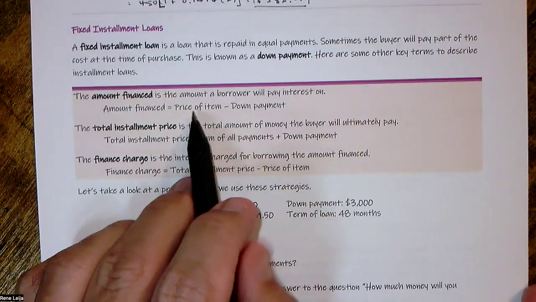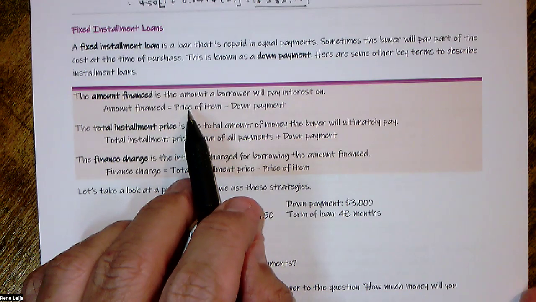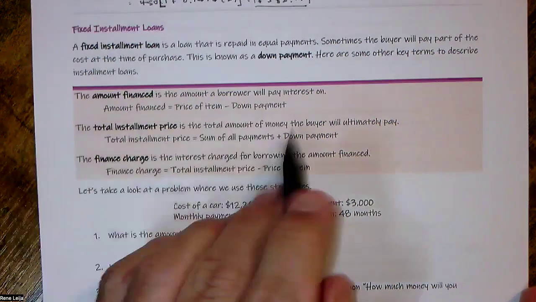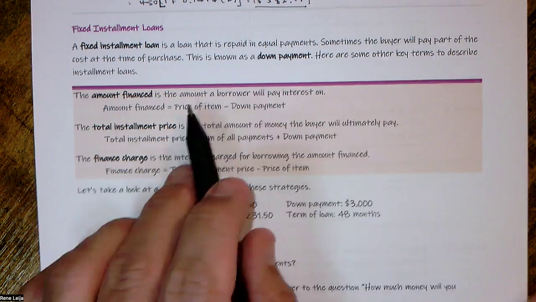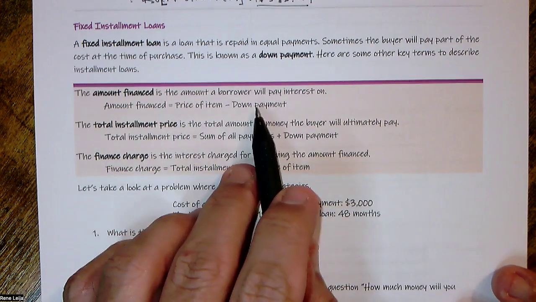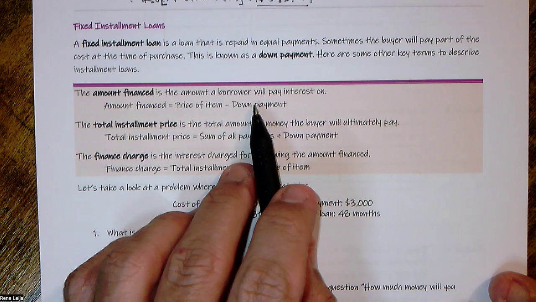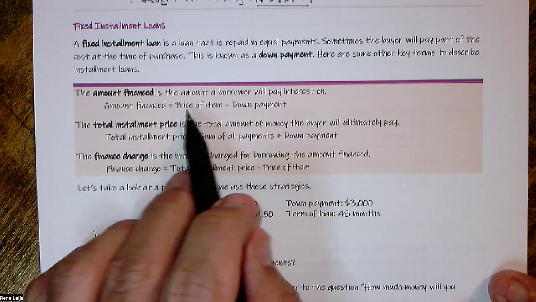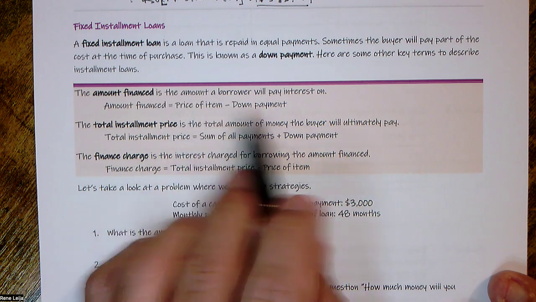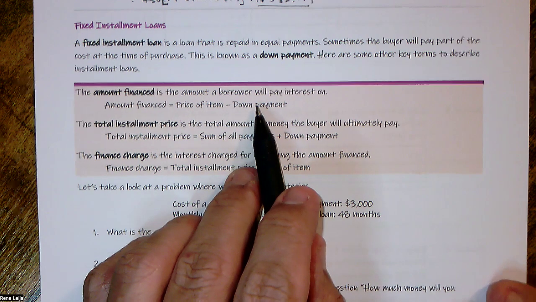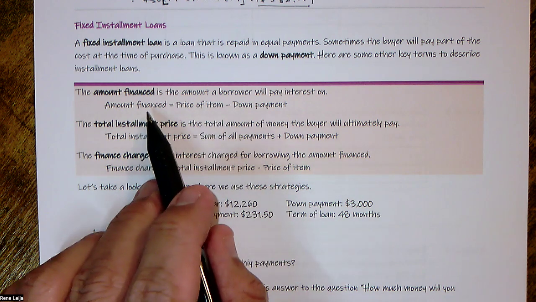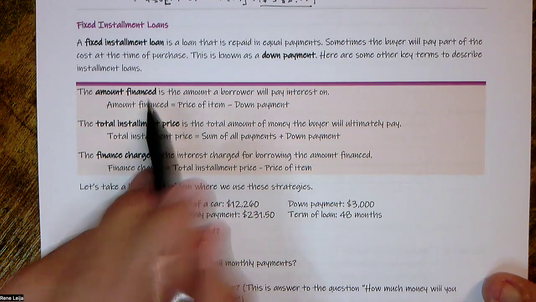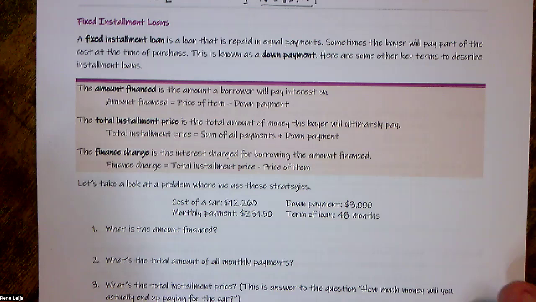This is a key thing that happens when you buy a car, or especially when you buy a house, where they are going to want a down payment. When you buy a car, most likely you're going to put some money down. So it's always the price of the item minus the required down payment, and that leftover amount is what you would take out the loan for. That is how much you're financing.